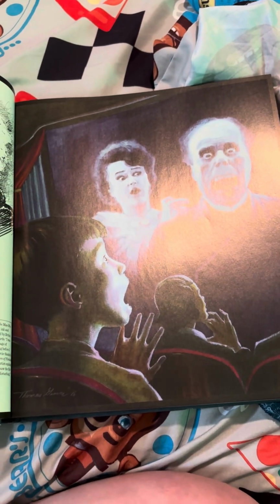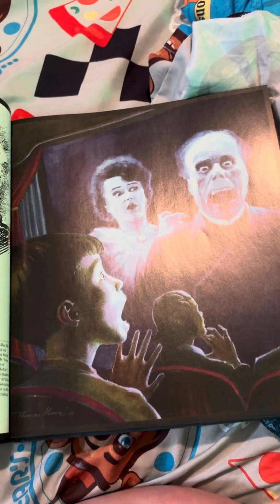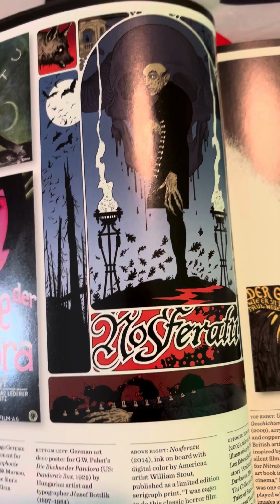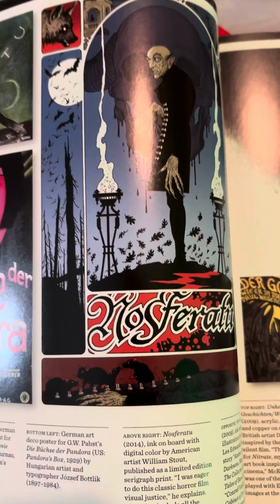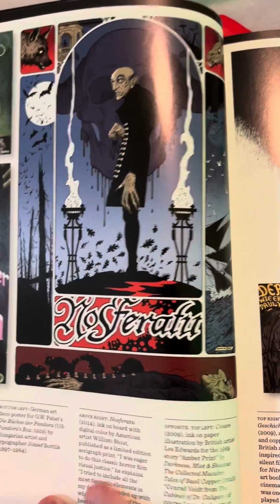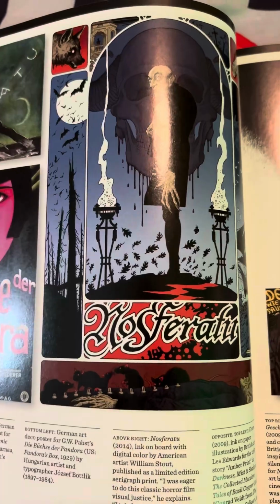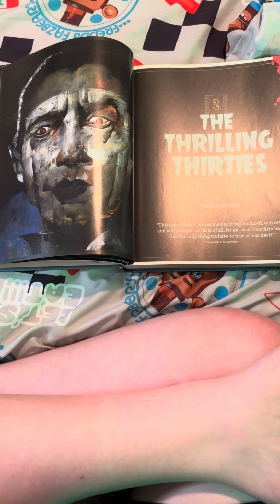A very popular movie from that time was The Phantom of the Opera, starring Lon Chaney Sr. as the Phantom of the Opera. I feel like this piece of art is really creepy. We've also got art of one of the oldest horror movies ever, Nosferatu, which was known as the first vampire movie of all time. Now, let's move on to The Thrilling 30s.